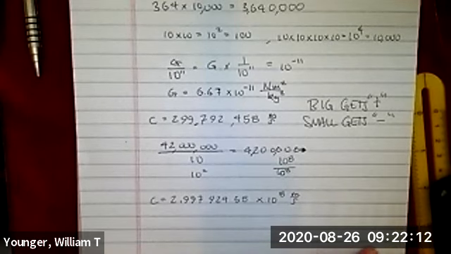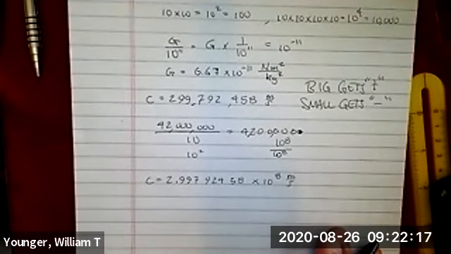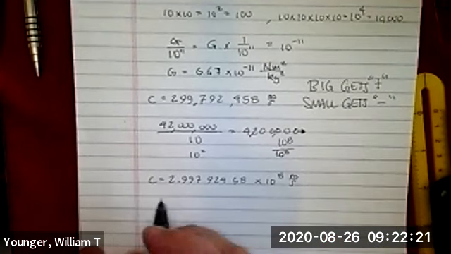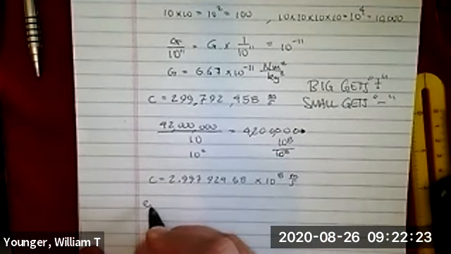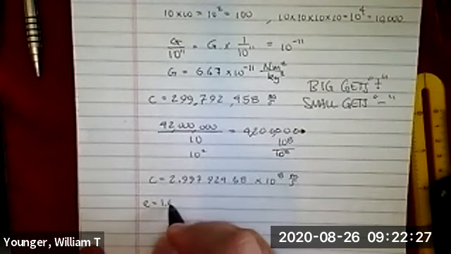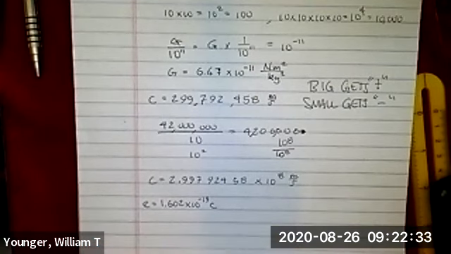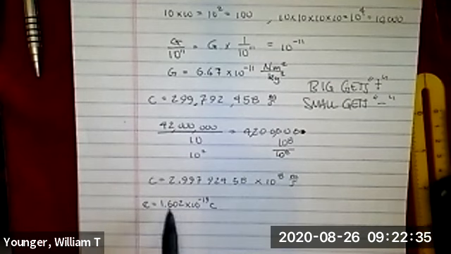Now, how do you go the other way? What about if I gave you a number that's in scientific notation and I asked you to write it in decimal form? Well, that's easy peasy. One such number is e, the magnitude of the charge of the electron, which is 1.602 times 10 to the negative 19th coulombs.